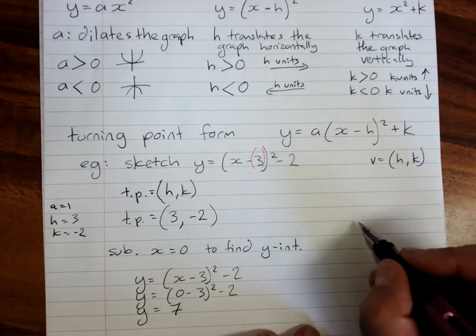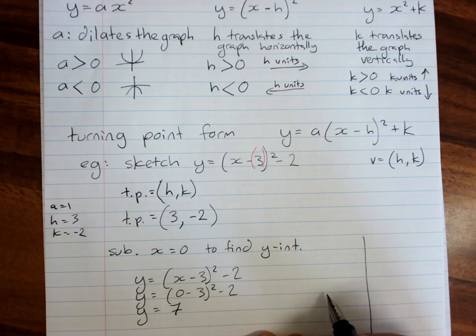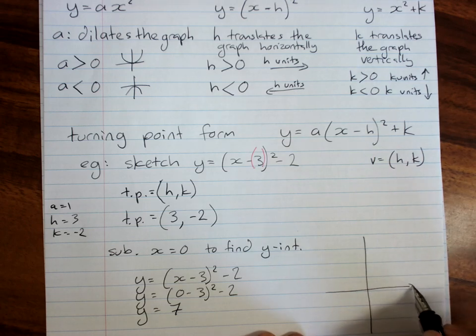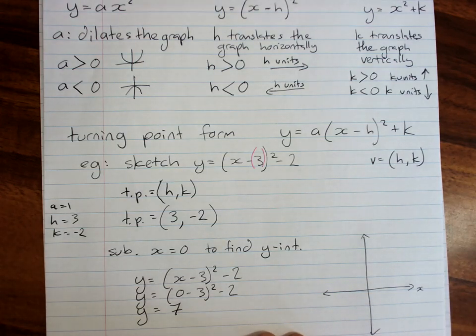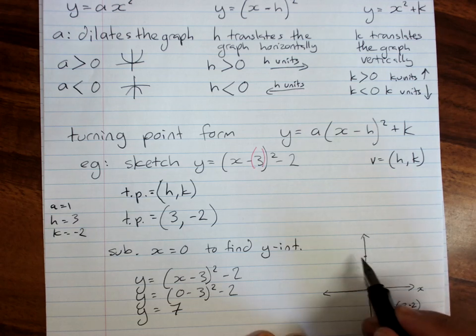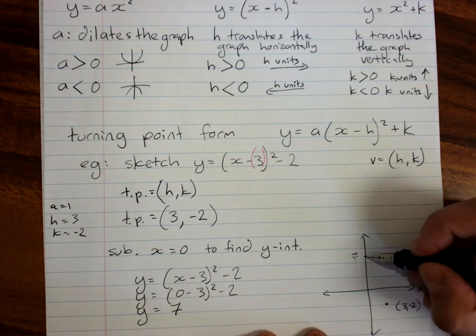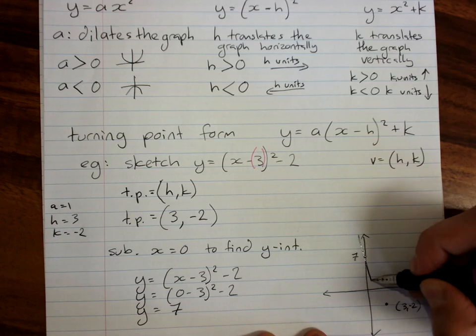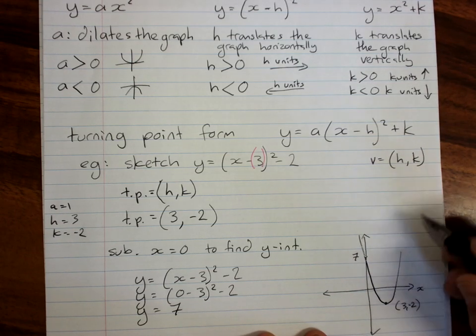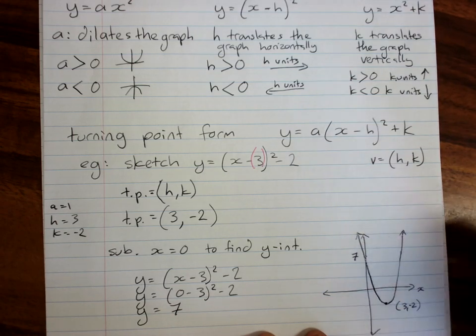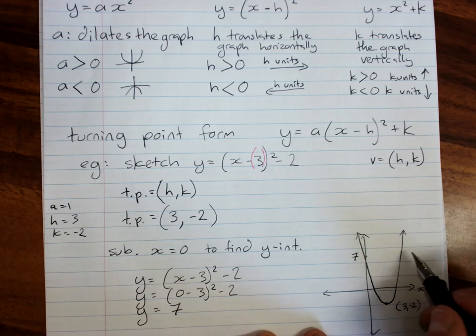So then to sketch based on that, preferably use a ruler at this point. Draw your little axes, x and y. And I have a turning point at (3, negative 2), so put (3, negative 2) somewhere where it looks meaningful. And I've got a y-intercept at 7, and you sketch your parabola as symmetrically as you can based on the y-intercept and the turning point, and you label it.